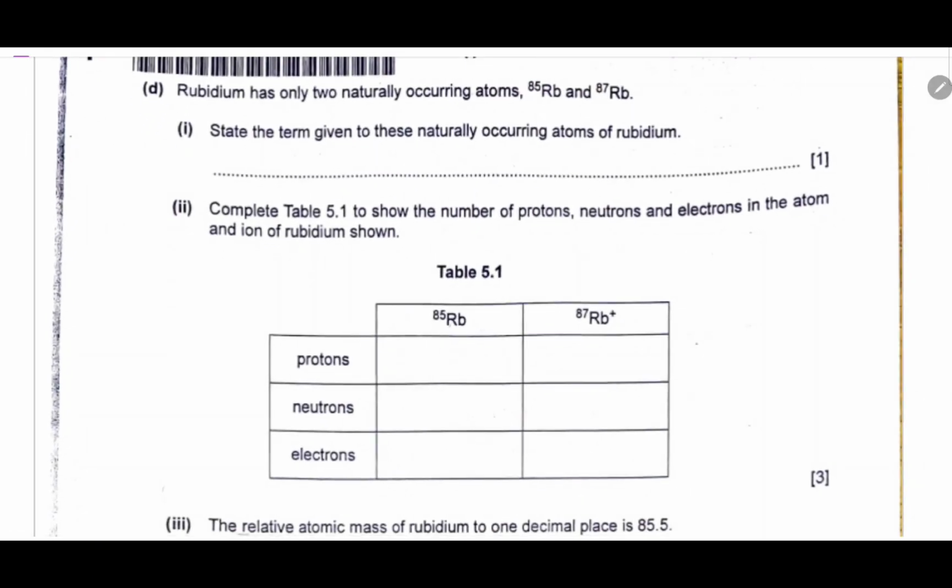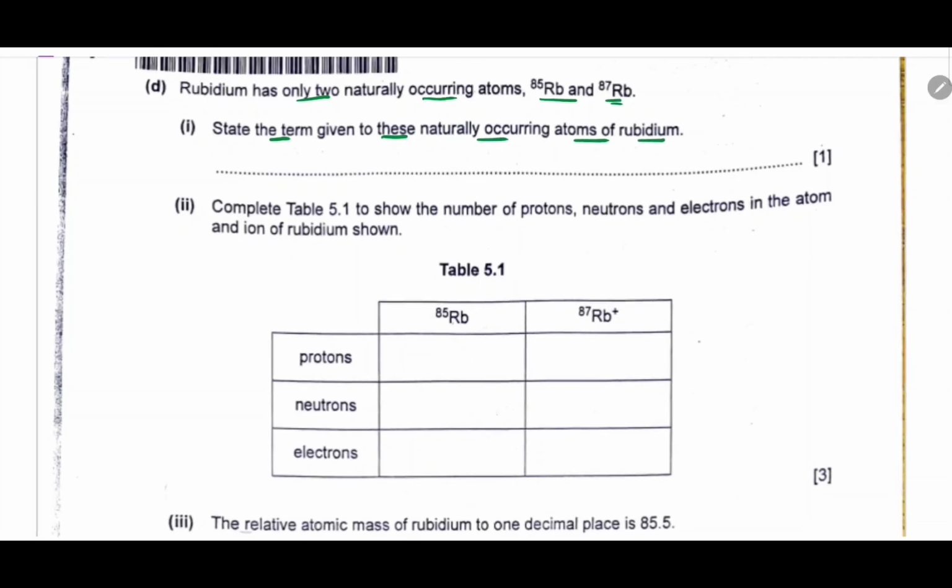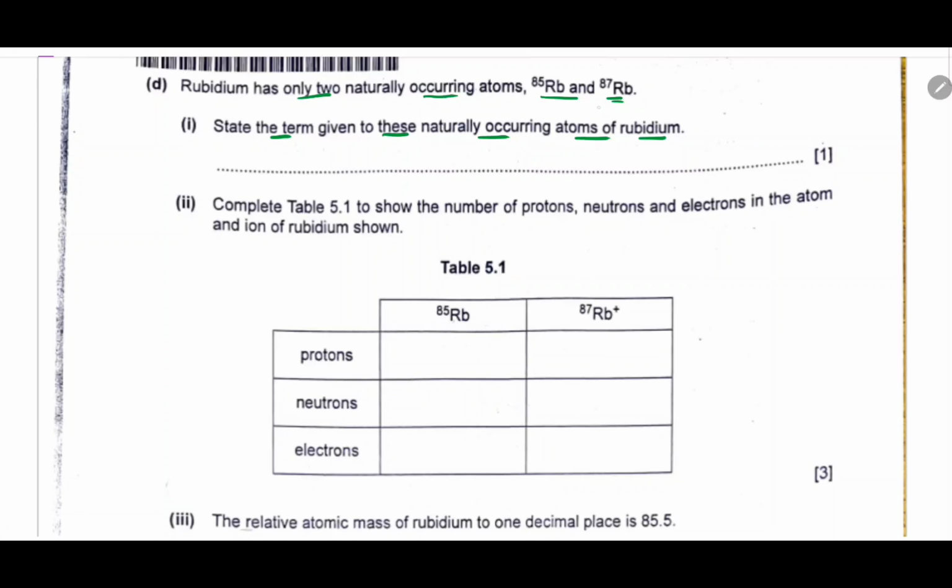The D part says rubidium has only 2 naturally occurring atoms, Rb85 and Rb87. State the term given to these naturally occurring atoms of rubidium. When an element exists in 2 or more forms having the same atomic number but different mass number. So they have the same atomic number but different mass number. Mass number is different. Why? Because they have different numbers of neutrons. They are called isotopes. It means these two are isotopes of each other.